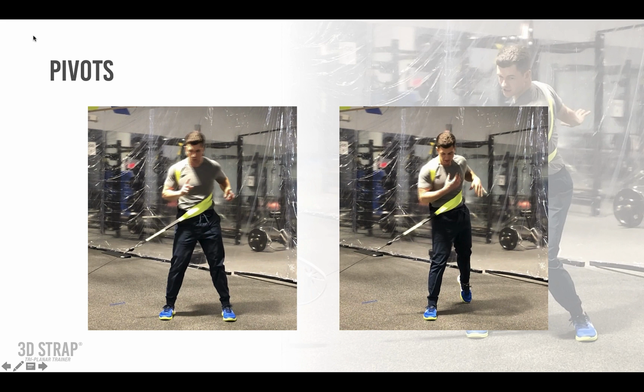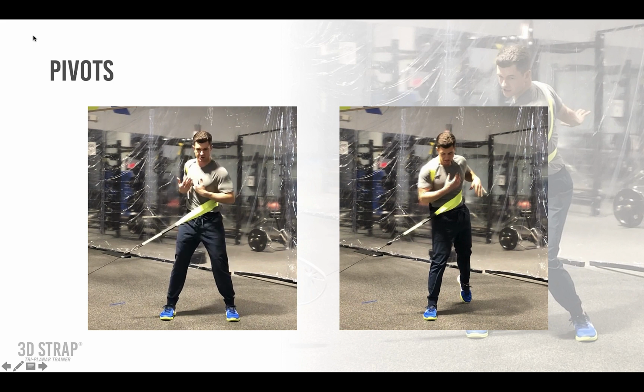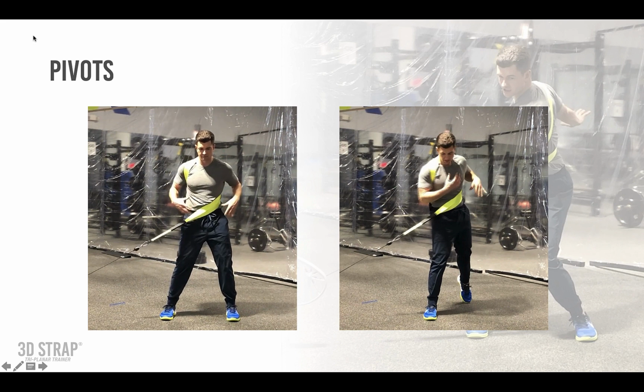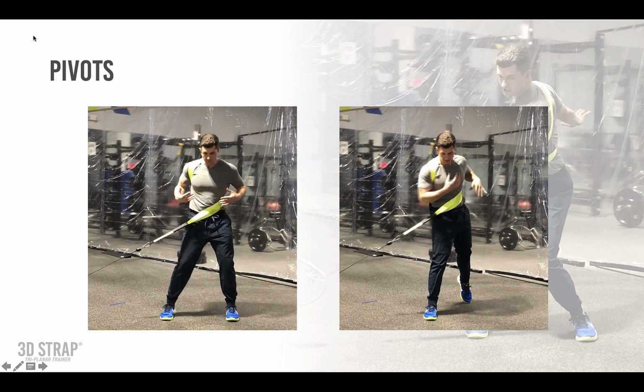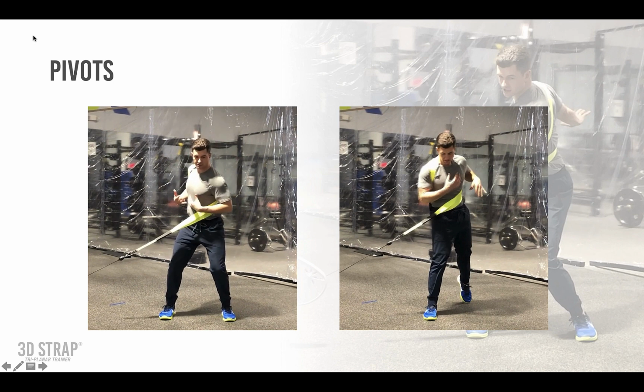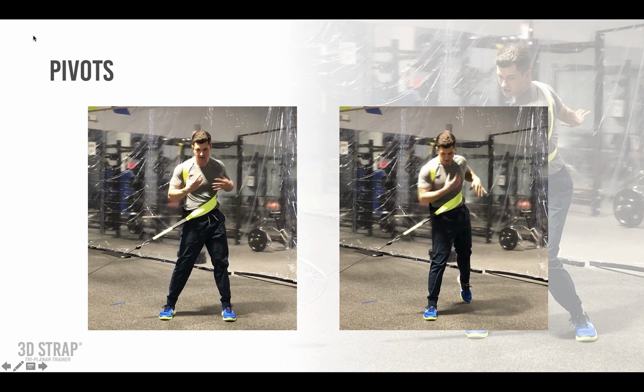So to review, and with a couple of cues to clean this up, we got to get stacked to start, which might feel like we have to flex our spine. We got to sit and spin. We got to push and engage our abs as we push.